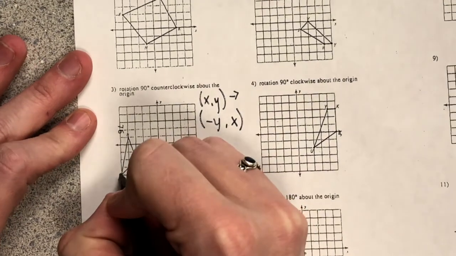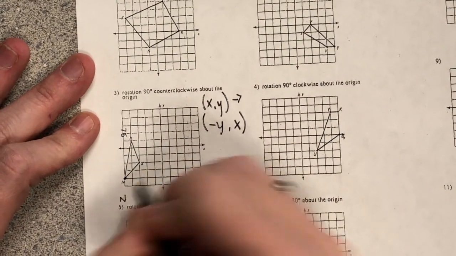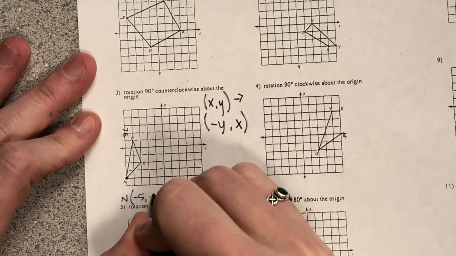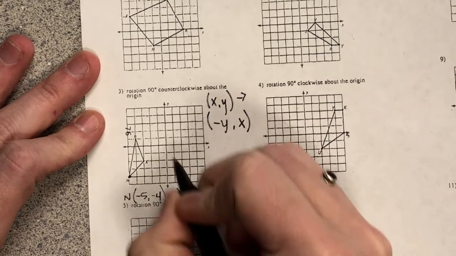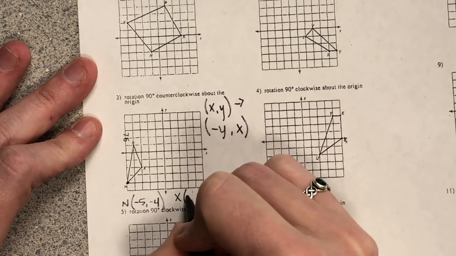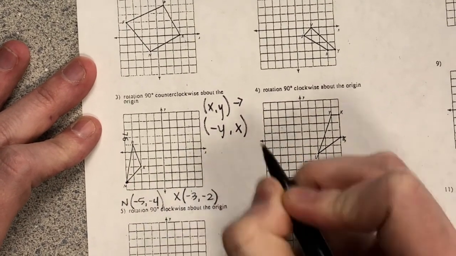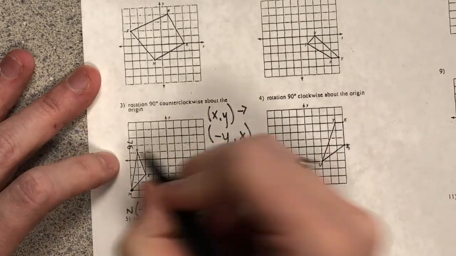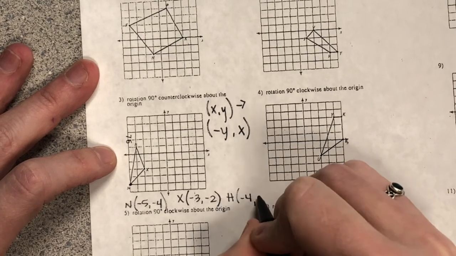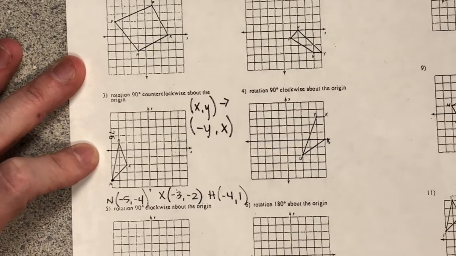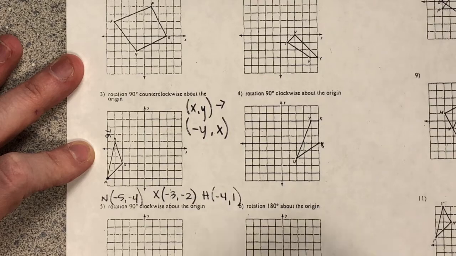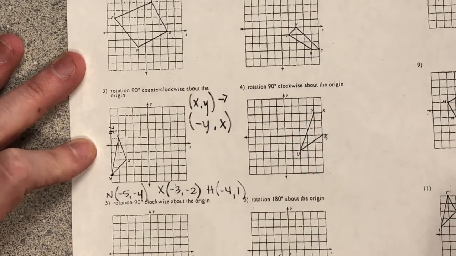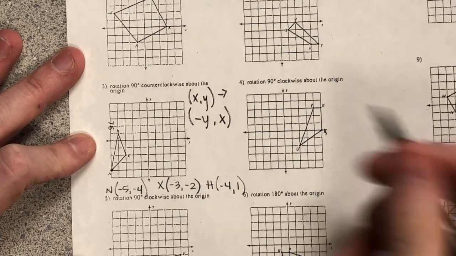So I'm going to write my original points down here. Point N is at (-5, -4). Point X is at (-3, -2). And point H is at (-4, 1). So now I'm going to find my rotated shape by having them switch places, and the original y is going to become negative, or it's going to change signs.